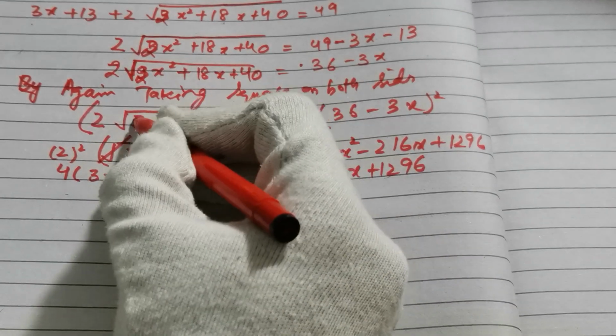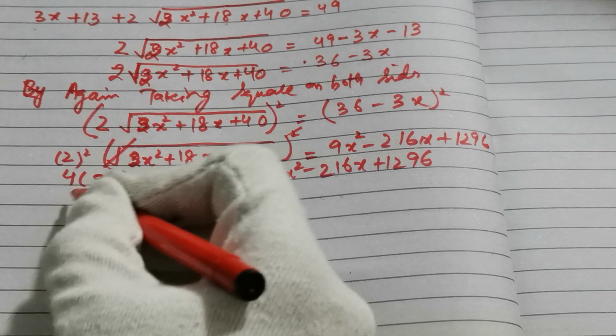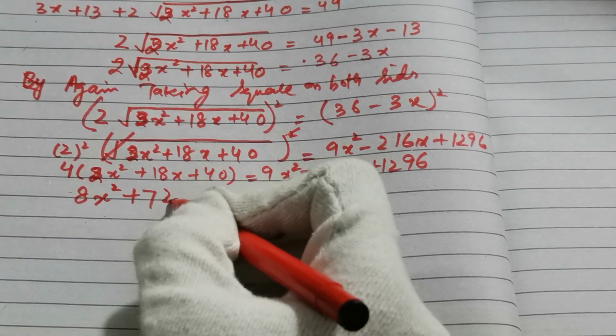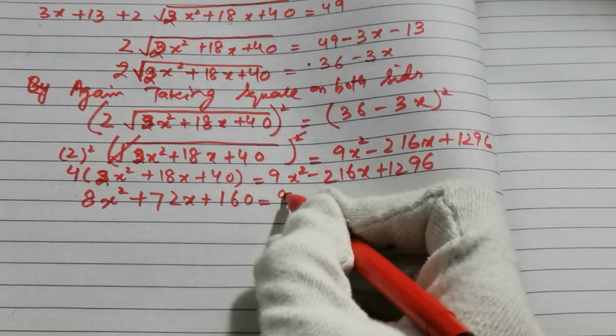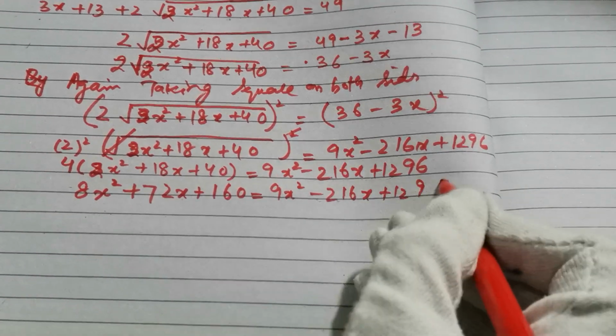So 4 2s are 8x square plus 18 4s are 72x plus 4 4s are 160 is equal to 9x square minus 216x plus 1296.